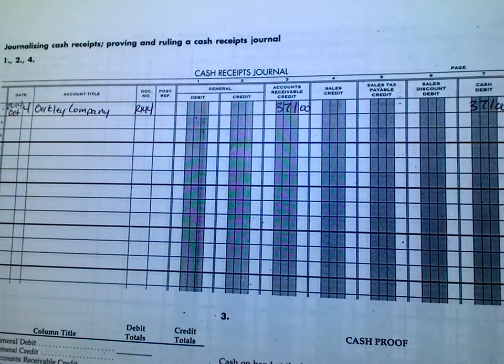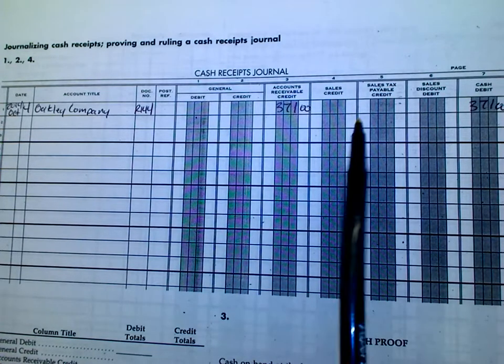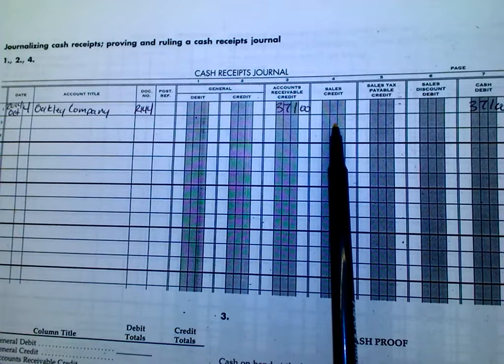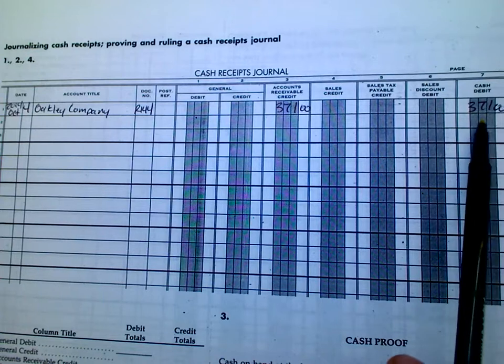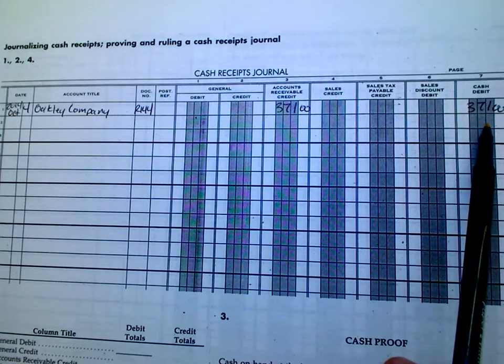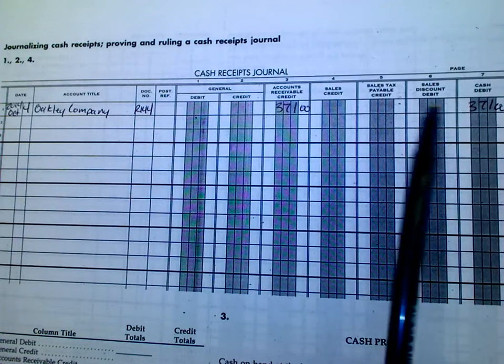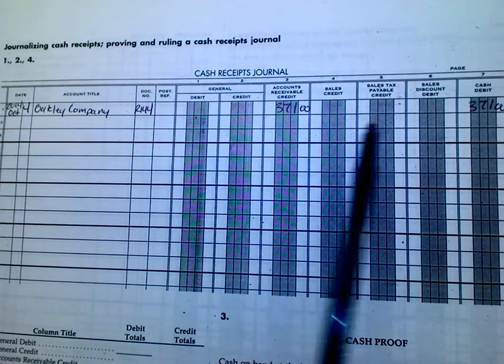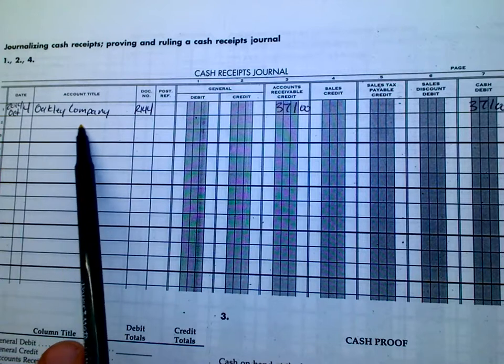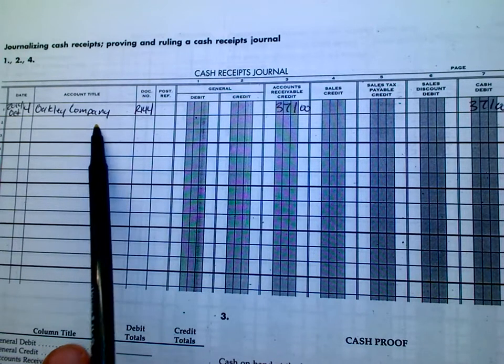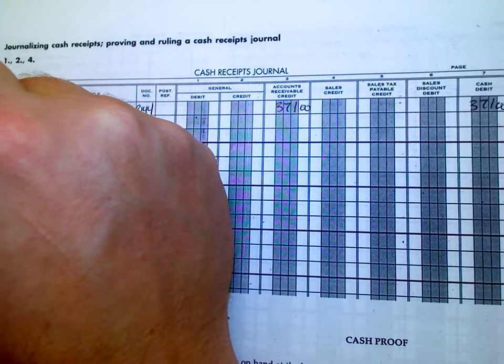If I look at my columns, what columns do you suppose I'm going to use? Sales. Sales tax. Sales is a definite. What else? Because it says I'm recording cash and credit card. Cash debit for sure. What else? Sales tax. We don't really have an account for credit card sales here. Well, it's even easier than that.